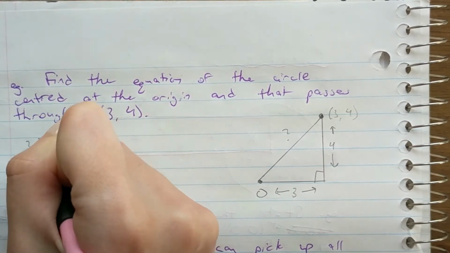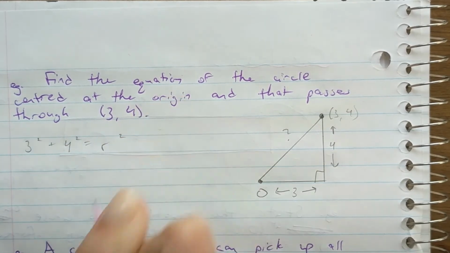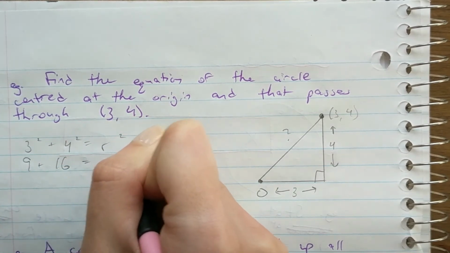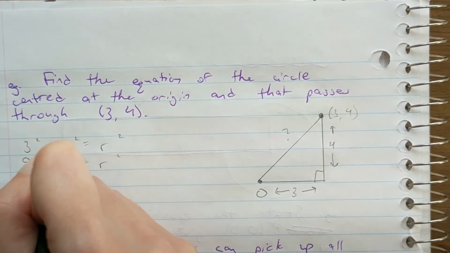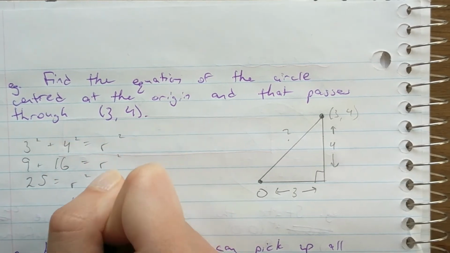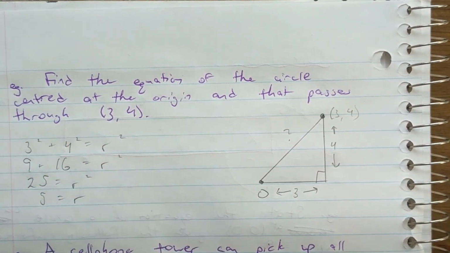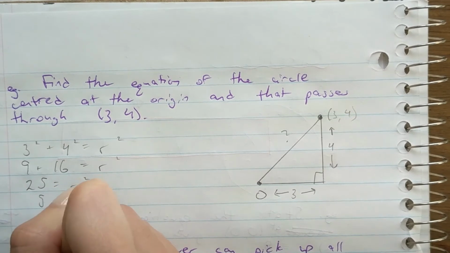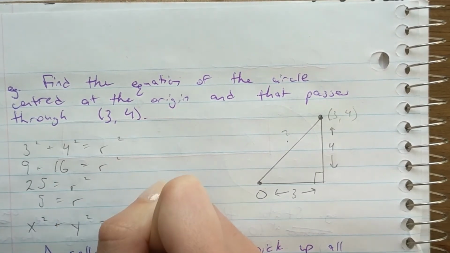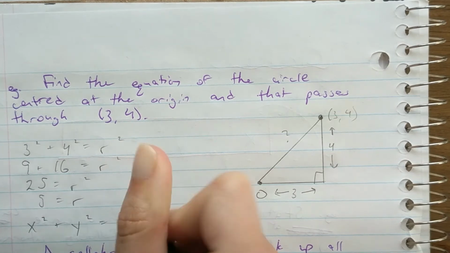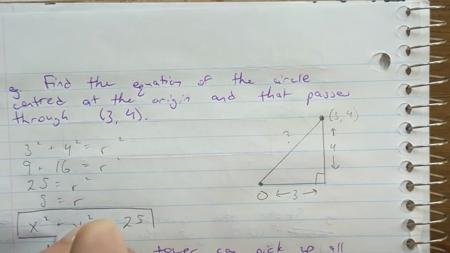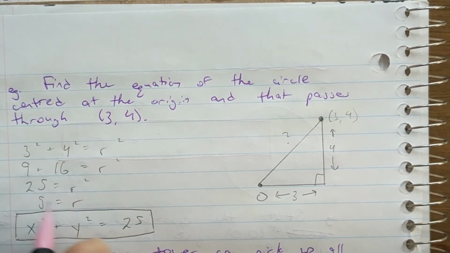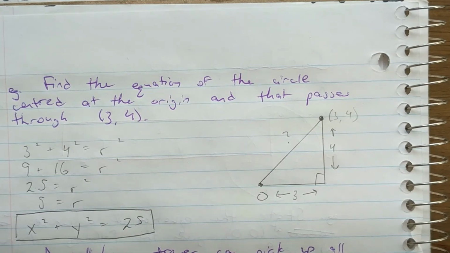3 squared plus 4 squared is equal to r squared. 9 plus 16 is r squared. 25 is equal to r squared, and therefore 5 is equal to r. So the final equation of this circle is going to be x squared plus y squared is equal to 25. I didn't actually need to find the value of r. All I needed to find was the value of r squared, because that was plugging into my formula here.